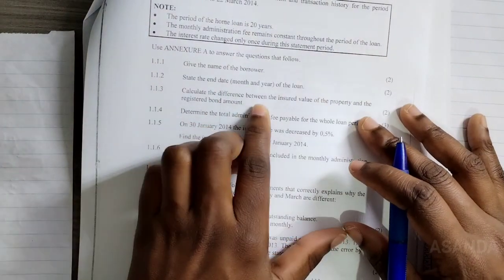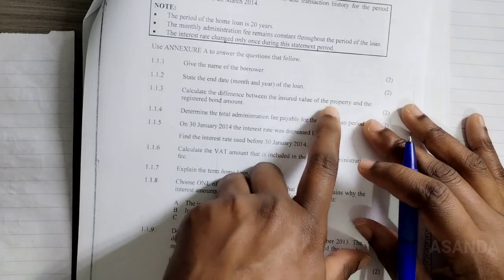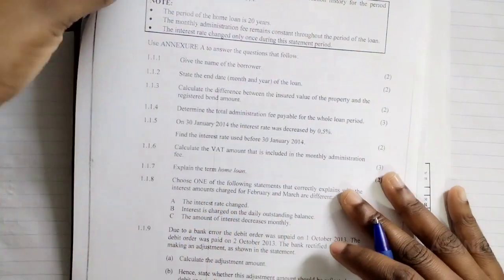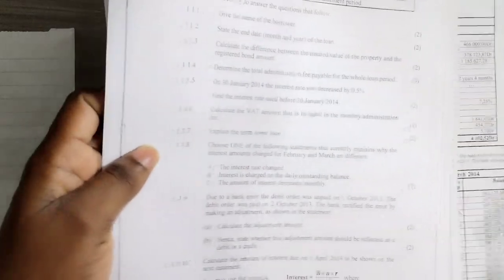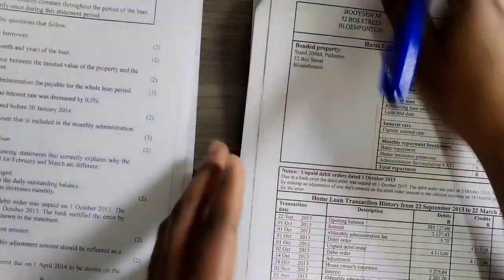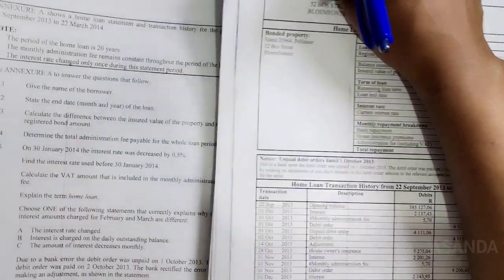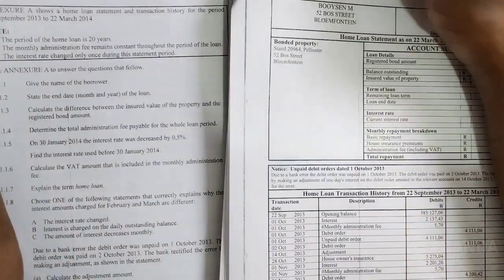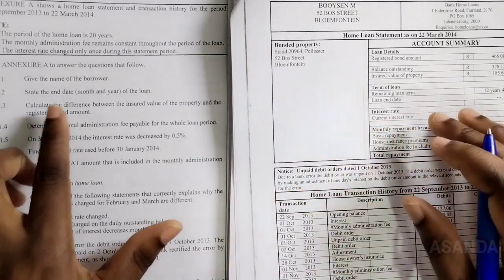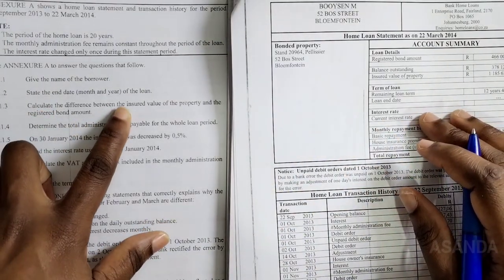Calculate the difference between the insured value of the property and the registered bond amount. Insured value, registered amount. Okay, we are going to look at the annexure again. So I'm going to try and keep both of them on frame. There we go. Registered value, bond amount. That's what we say. Calculate the difference between the insured value.